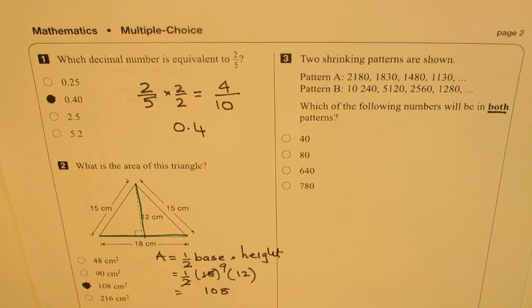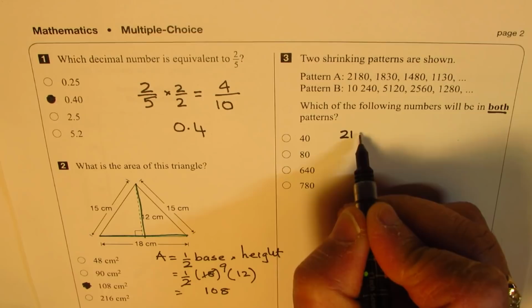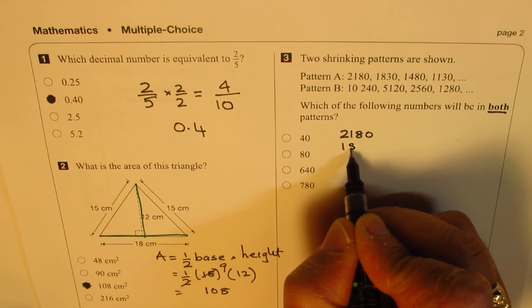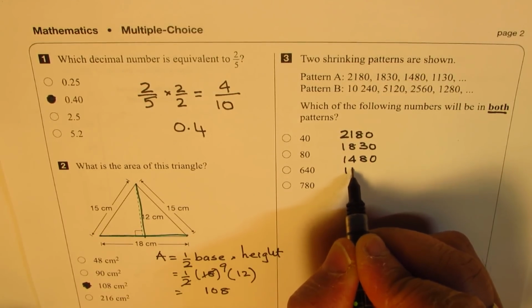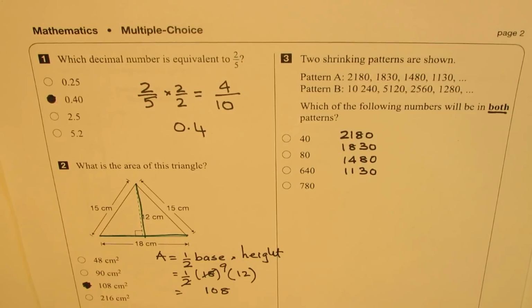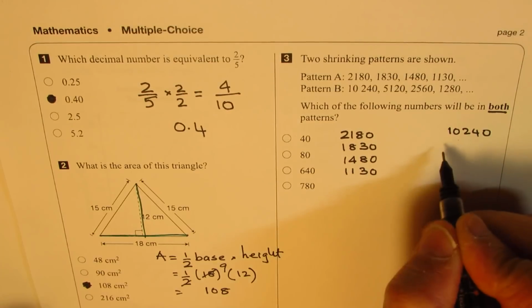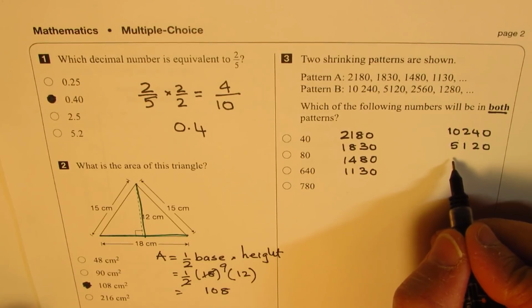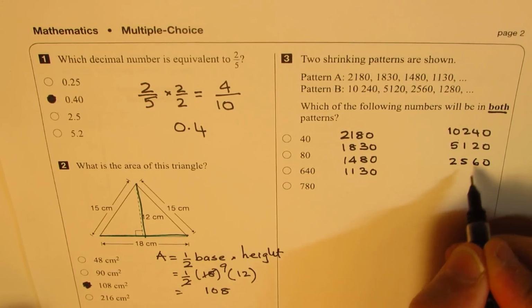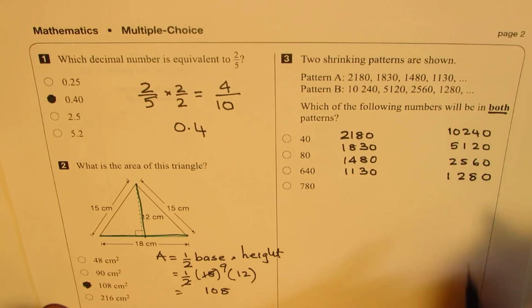Now in such a question, what should you do? Well, the best way is to create the pattern. So let's begin with 2180, right? And then we have 1830. This is one pattern. 1480, right? 1130. So that is one pattern. See what is happening here. The other pattern is 10240. And then we have 5120. After that, we have 2560. Then we have 1280. Clearly, in this pattern, we see that they are reducing by half the number.